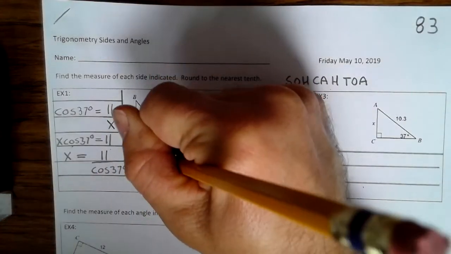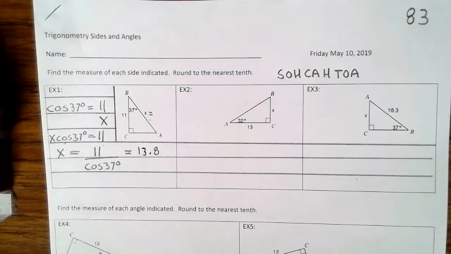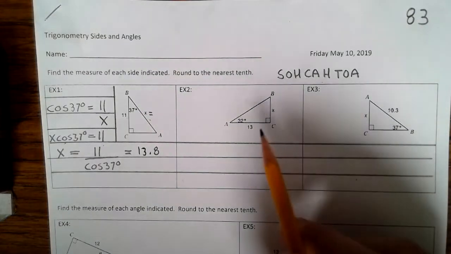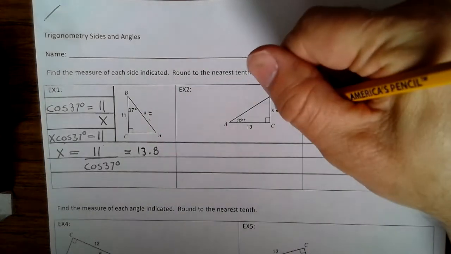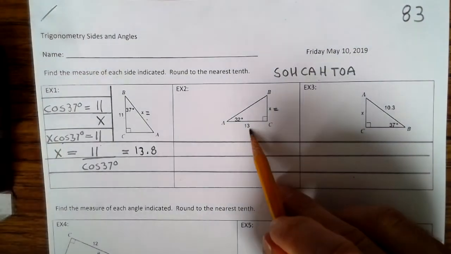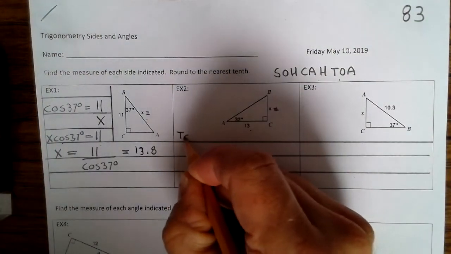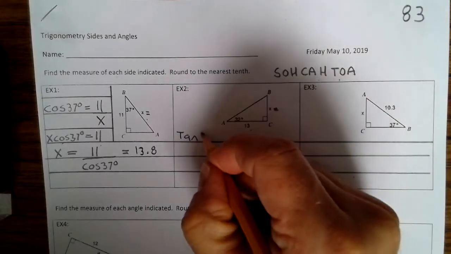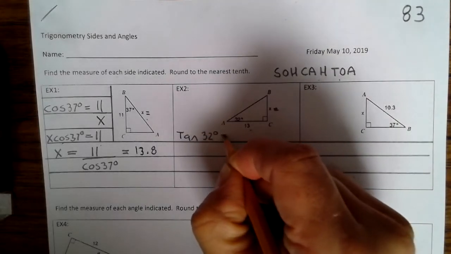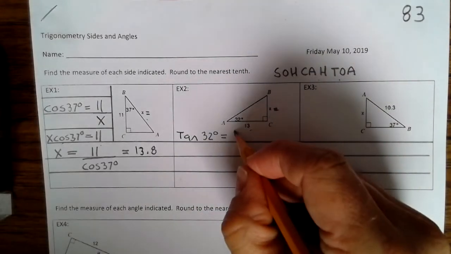All right, let's take a look at example 2. Now example 2 looks like here we have opposite and adjacent, so we're going to use TOA or tangent. So tangent of 32 degrees is equal to x divided by 13.